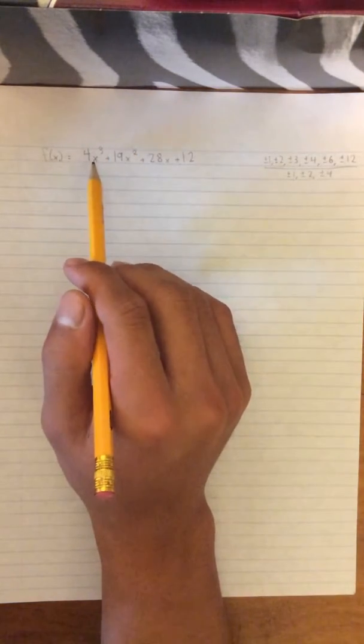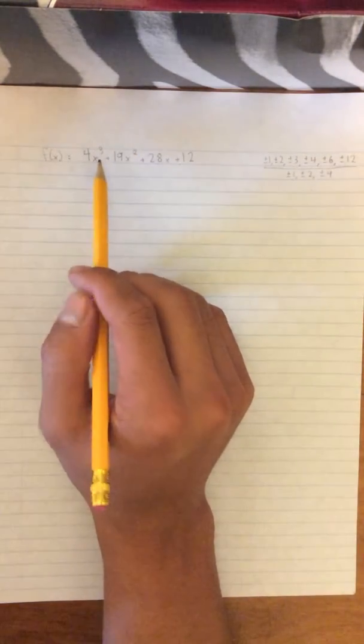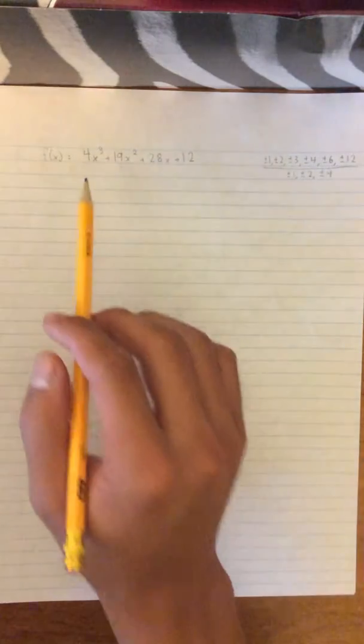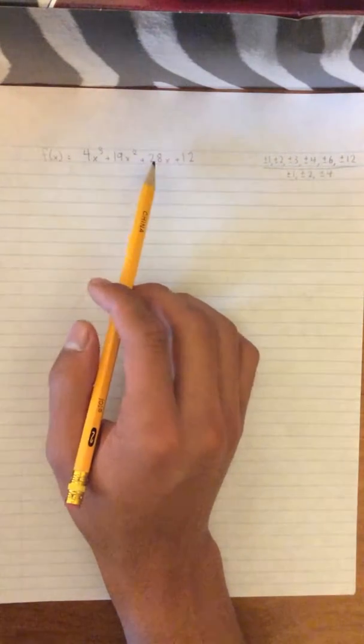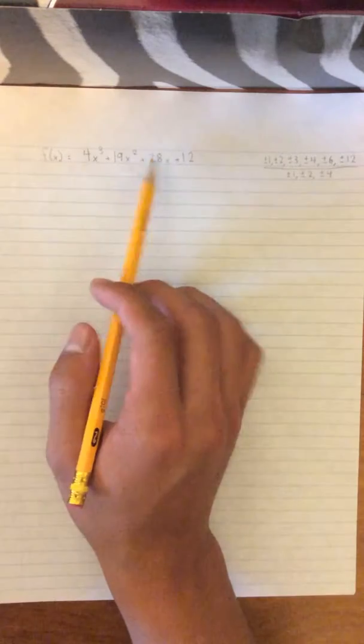Now, looking at this particular polynomial, it is a bit of a guessing game, but you can probably infer that the number has to be negative, because if it's a positive number, it's obviously not going to equal 0. So I'm going to try to input a negative number, such as negative 2.